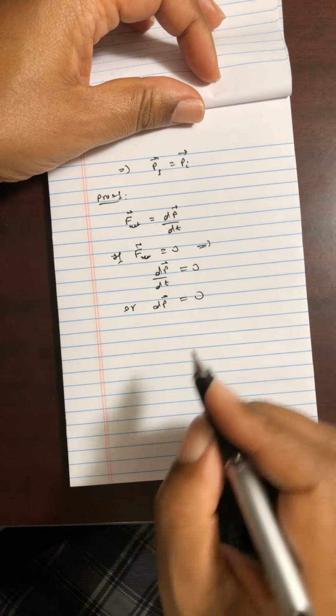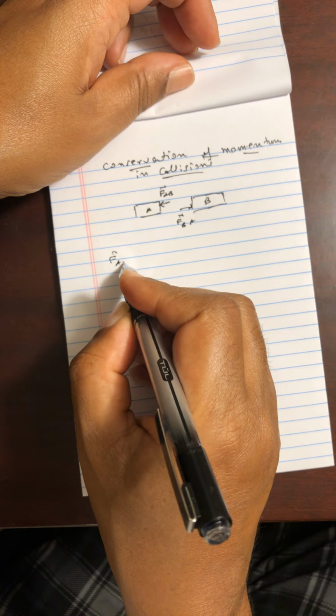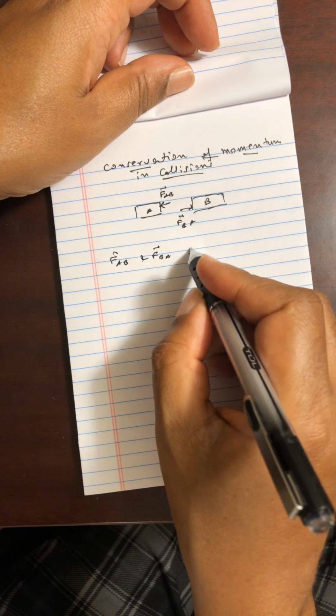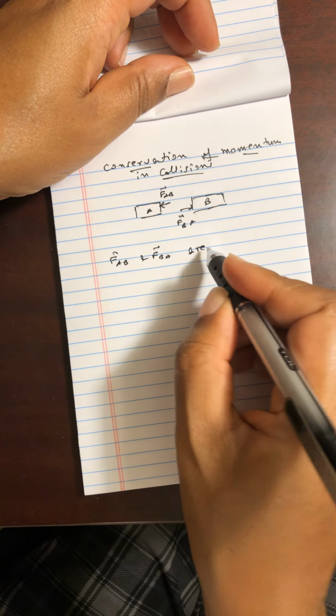FAB and FBA are action-reaction forces, which means the two forces are opposite.